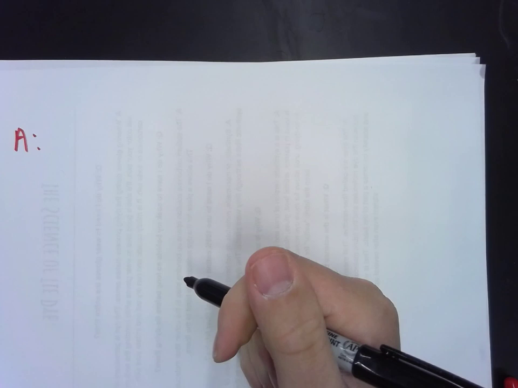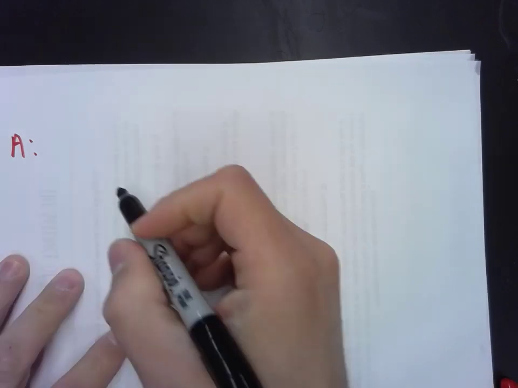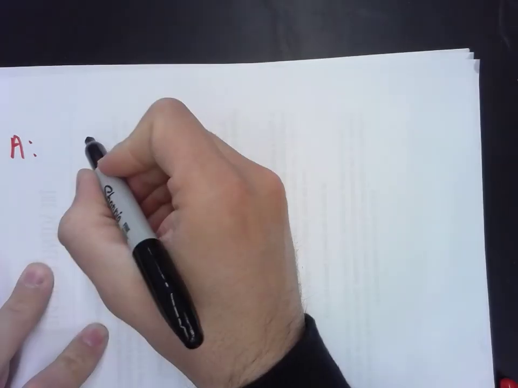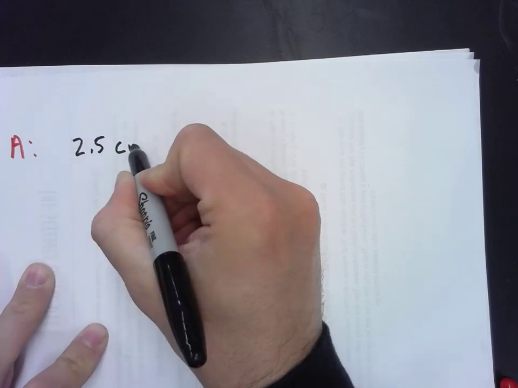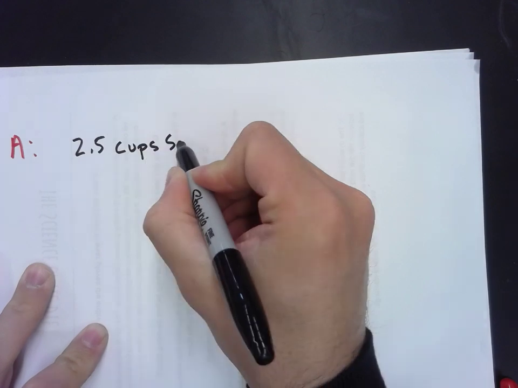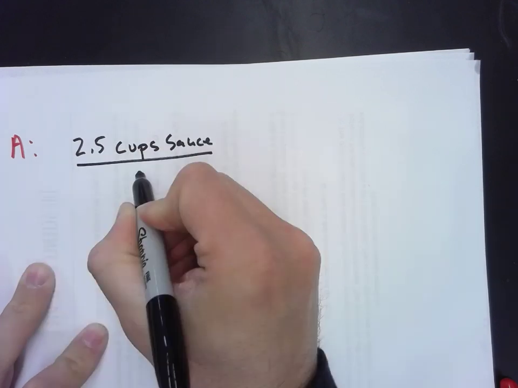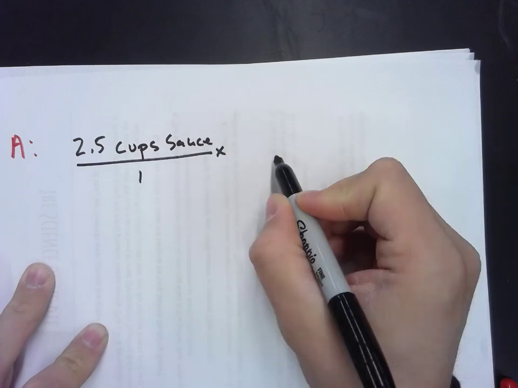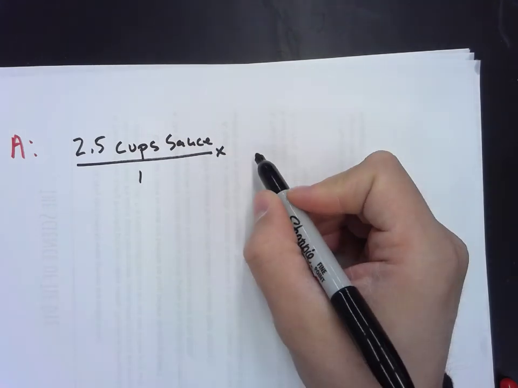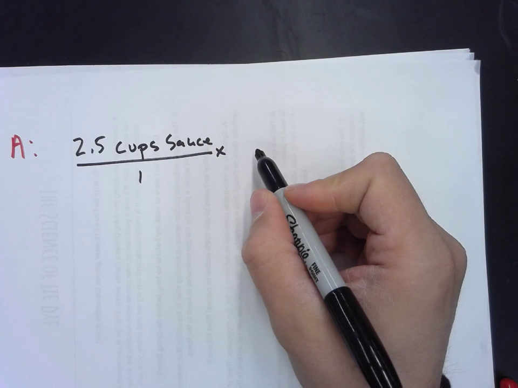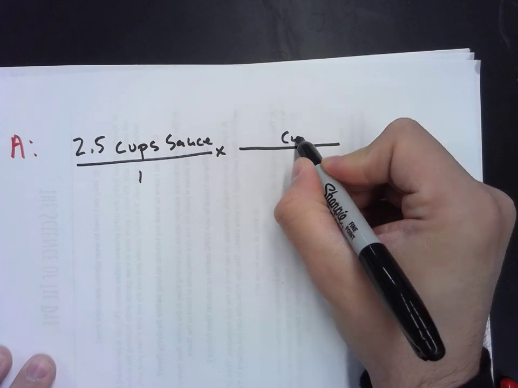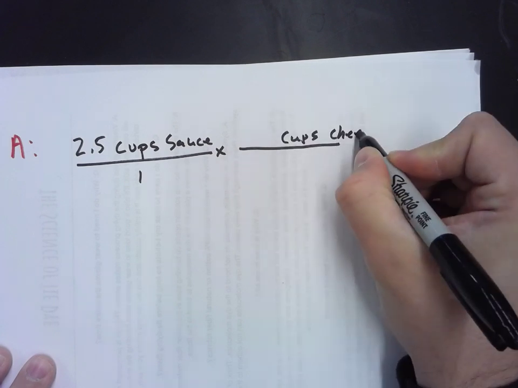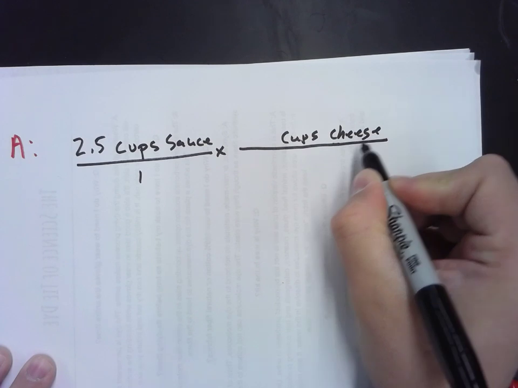I just wanted to write this out to show you. If I had 2.5 cups of sauce, I would treat that as my given. 2.5 cups of sauce. These are my units. I'd put that over 1, and then I'd multiply it by my ratio of sauce to cheese. So I'm converting from sauce to cups of cheese. And on the bottom I'd put cups of sauce.